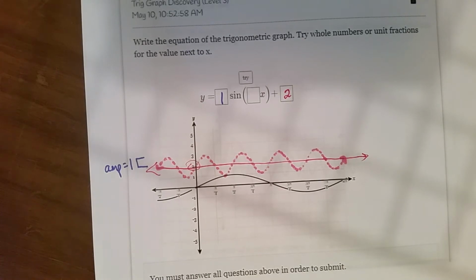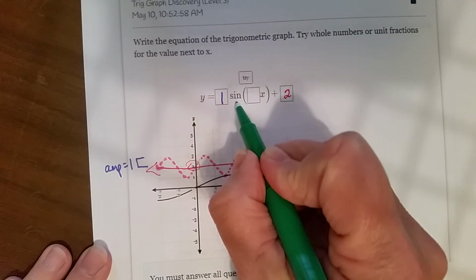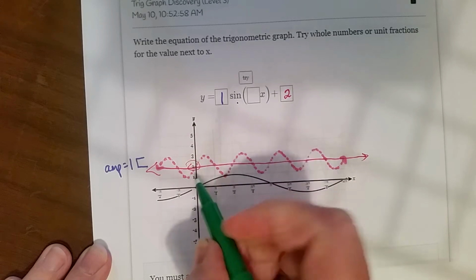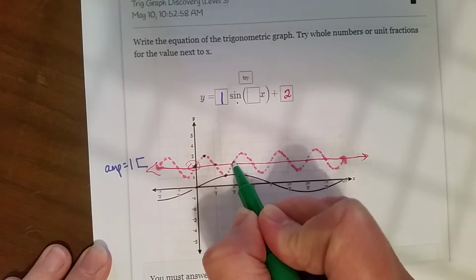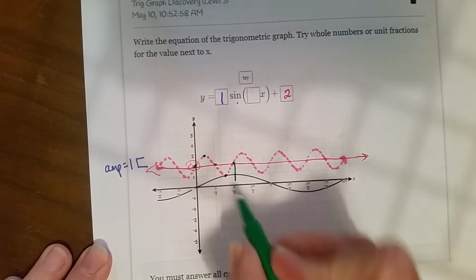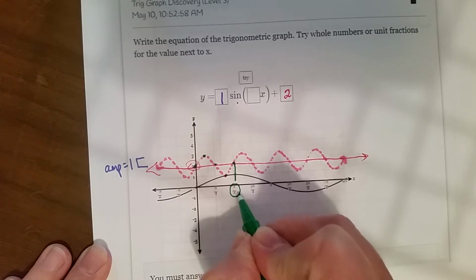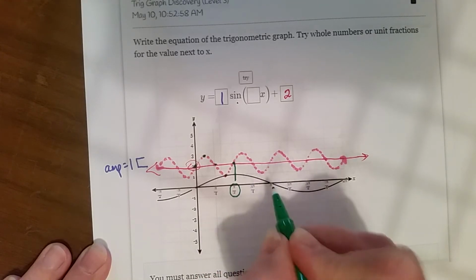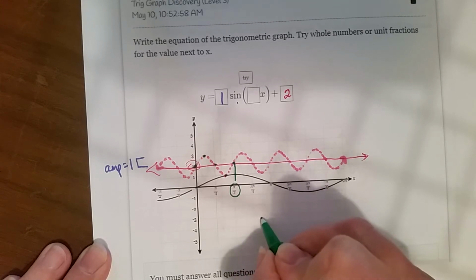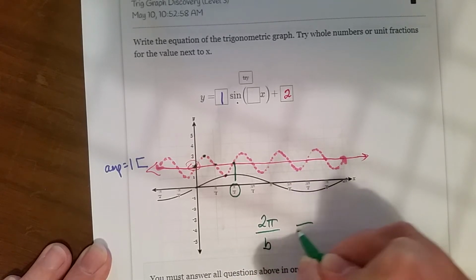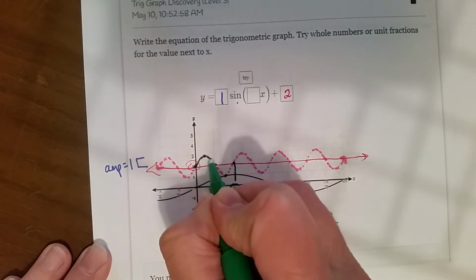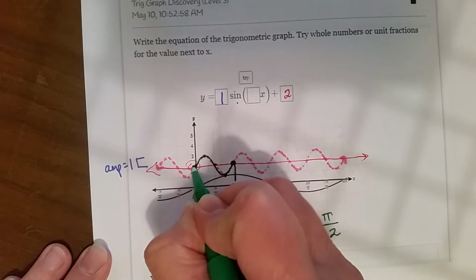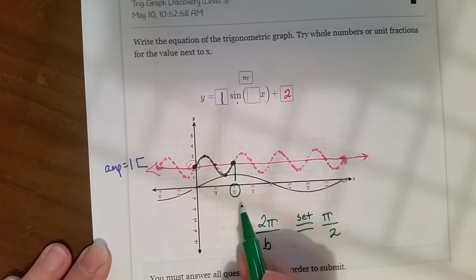Now I'm going to look to see what the period of this thing is. One complete cycle. Now we're looking at a sine curve, so my 5-point pattern is going to be 0, max, 0, min, 0. So it completes one cycle. I don't know if you can see that, but it completes one cycle at pi over 2. So I'm going to set 2 pi over b equal to pi over 2, because that's how long it takes to complete one 5-point pattern, one cycle.